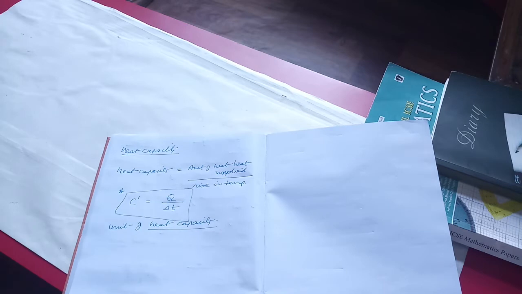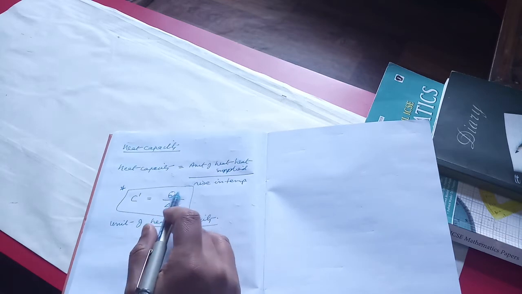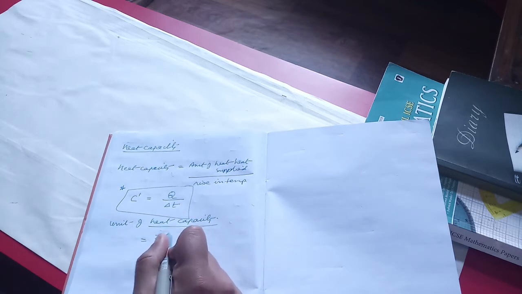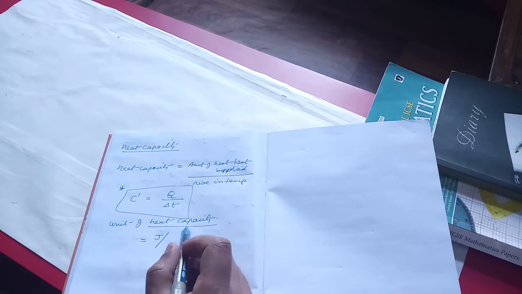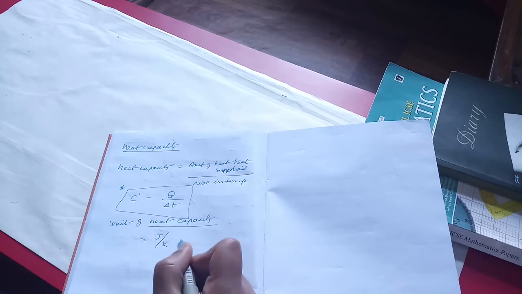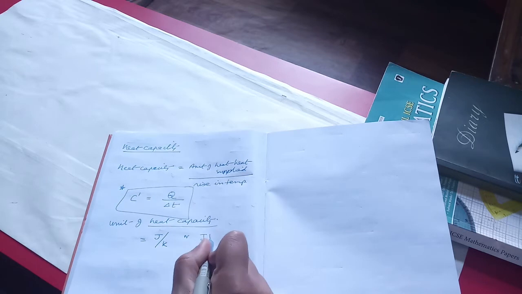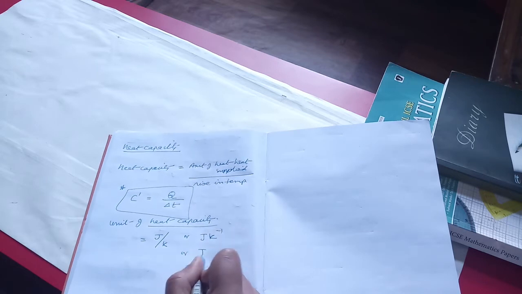So write down, the SI unit of the heat capacity is, if you look at the heat, it is joule per, the temperature is given as Kelvin, so joule per Kelvin, or sometimes it is also referred to as joule per degree Celsius.